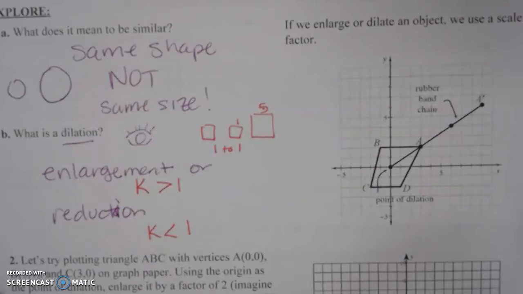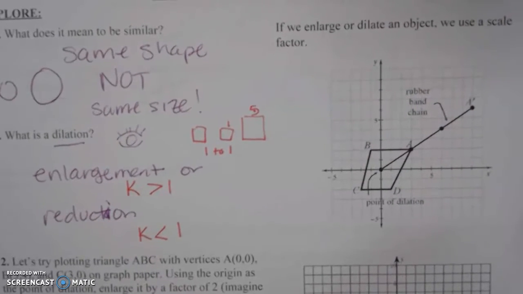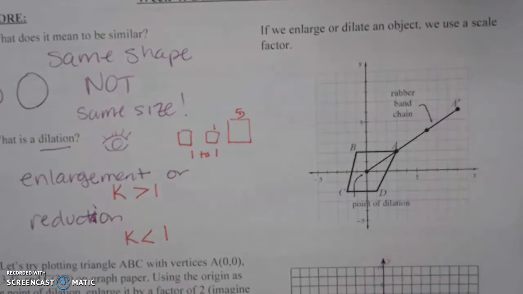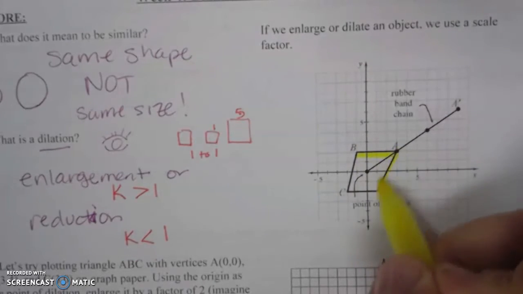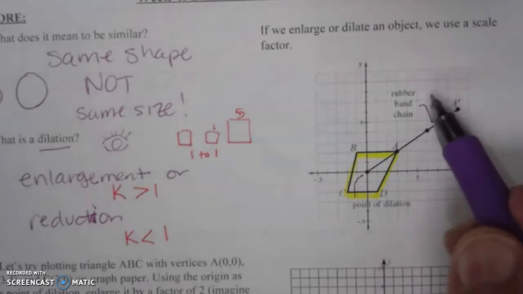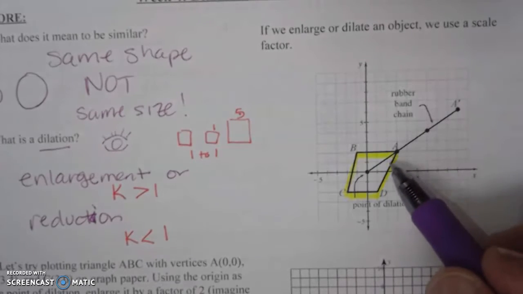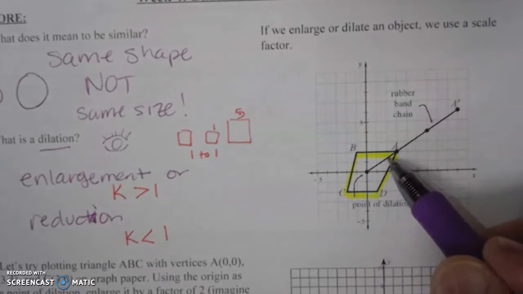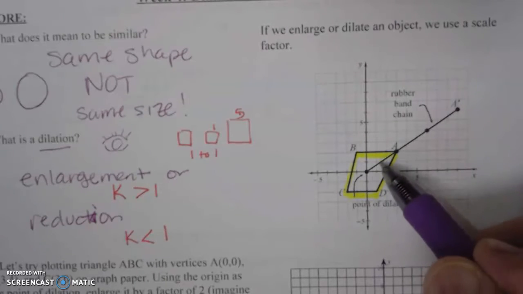All right, let's look at what happens if we enlarge or dilate an object using a scale factor. We're going to start with our original shape, which I'm going to highlight in yellow so it's obvious that's the one we're starting with. Now, if we are going to stretch it, this is called a rubber band chain. Imagine I had a rubber band tied here, and I'm starting to pull this side. This is the original size.